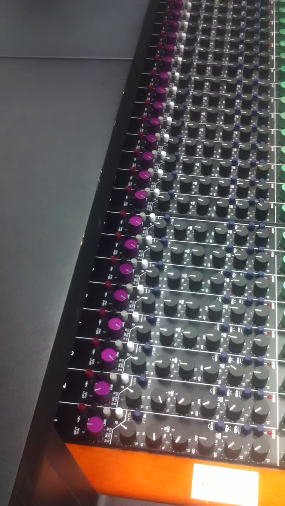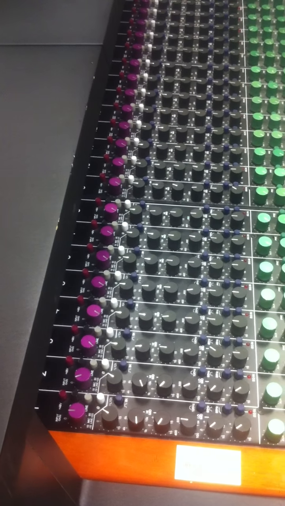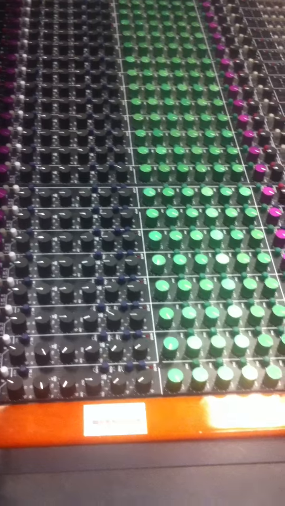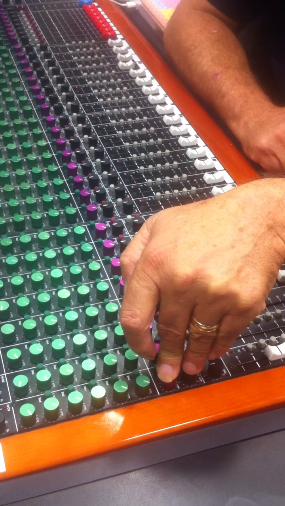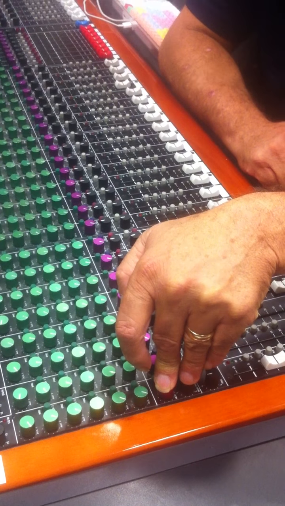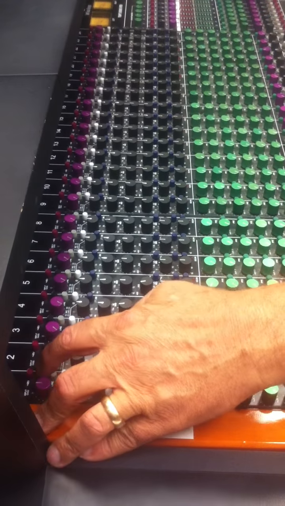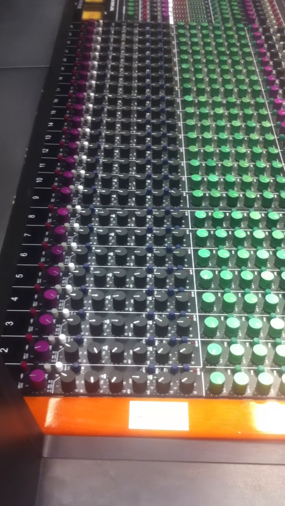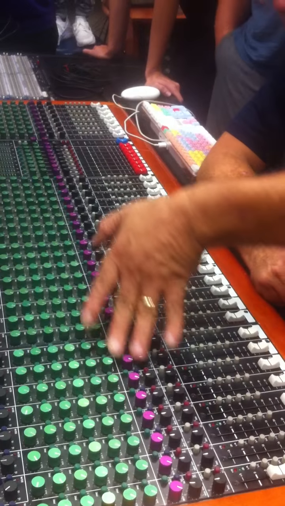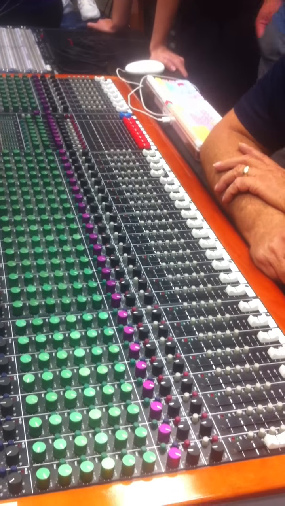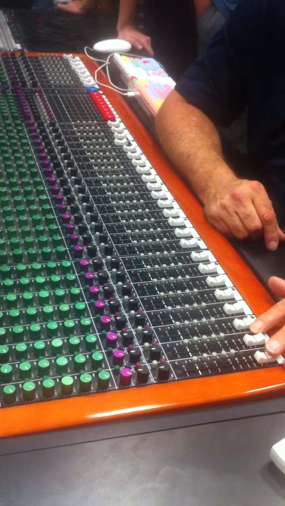IP reverse is input reverse. The two inputs that it reverses are the tape return and the line feed. That means if I have my line down and my IP down, my line input now goes to my monitor mix, and my tape return now comes down to my fader.